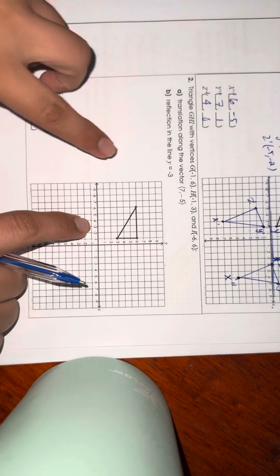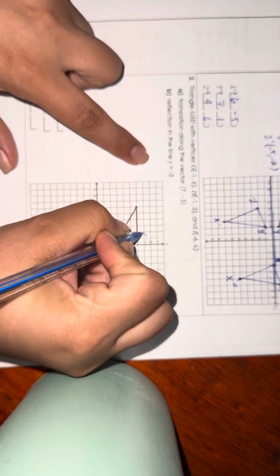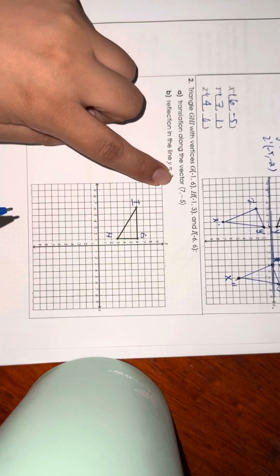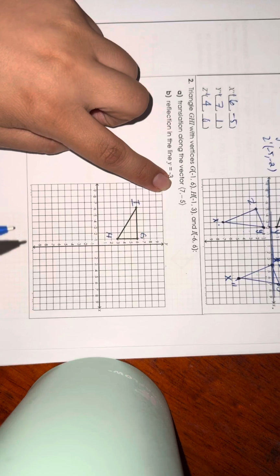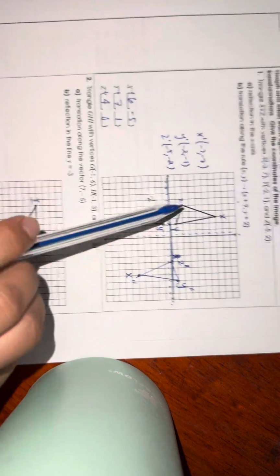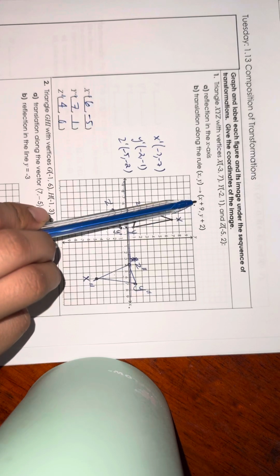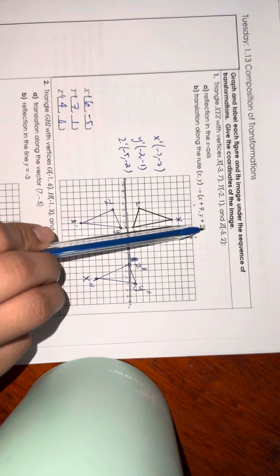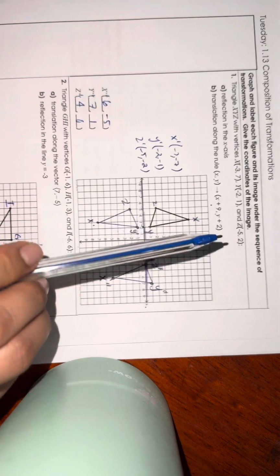Okay, so for number 2, we have a triangle, -1, 6, that's G, -1, 3 is H, and this one's I. A translation along the vector. Remember, a vector is a direction. It's just like coordinate notation, like the one that we did above. If it's positive, it moves to the right. If the second coordinate is positive, it goes up. And if they're negative, left, negative, down. So here we are going right 7 and down 5.